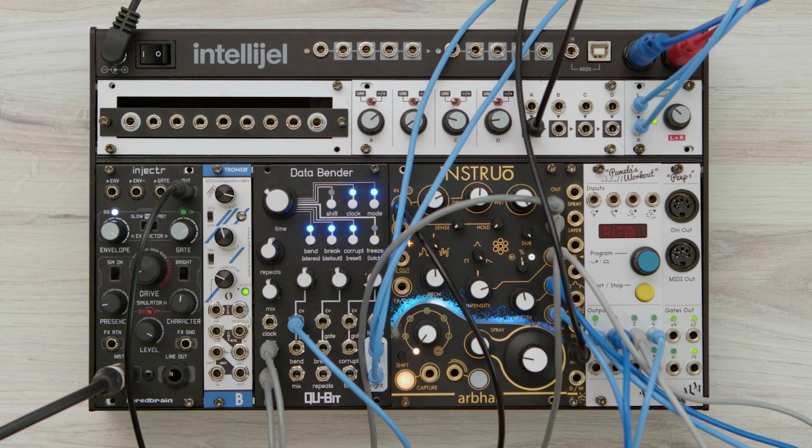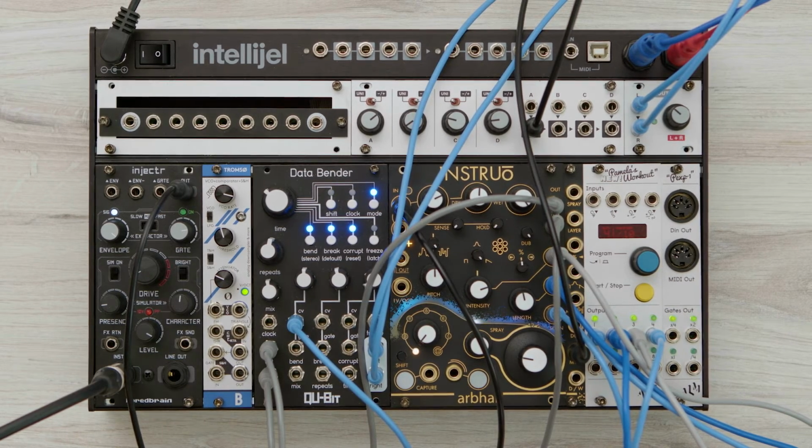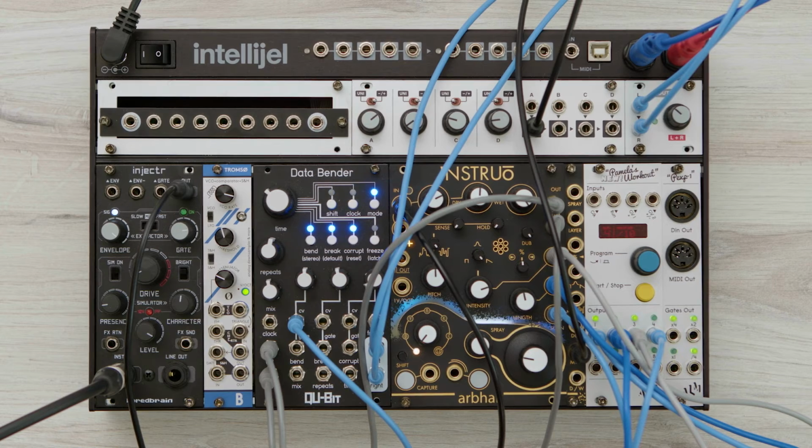First module I would recommend you buy is indeed the Bored Brain Injector. You could plug your guitar straight into the injector and then come out of the line out into your amp or amp sim. I have a whole review on this module, which I'll link to in this video. It's really, really great.